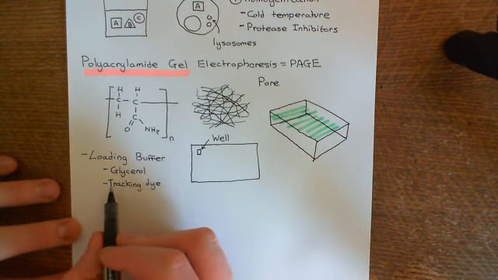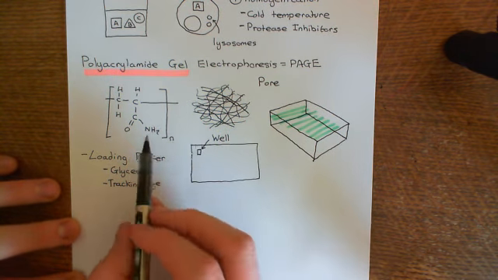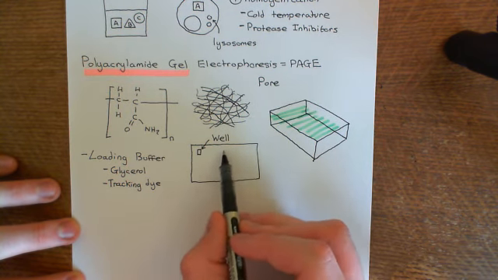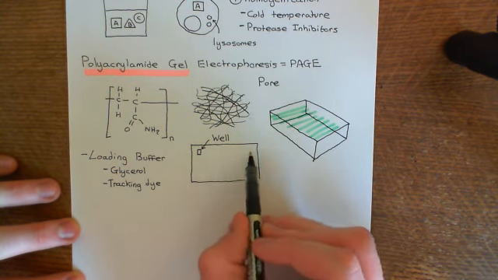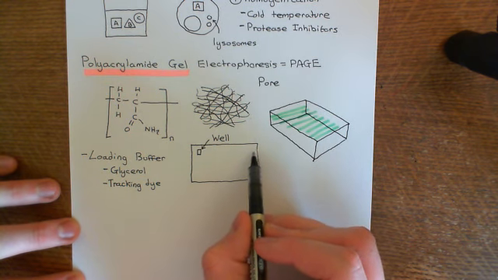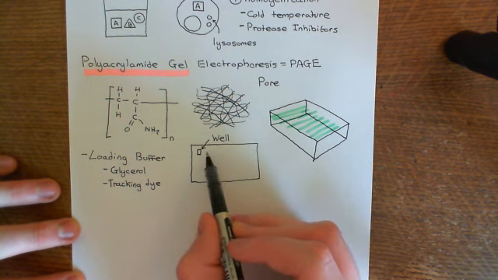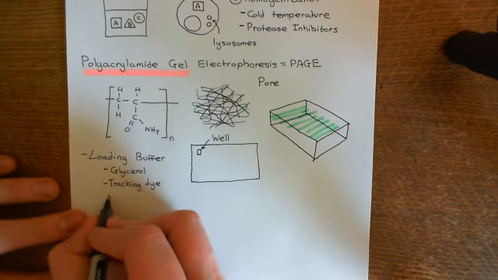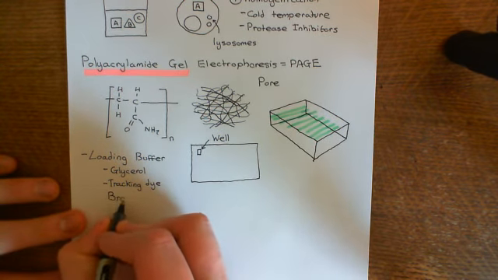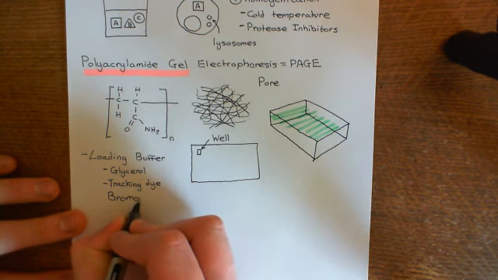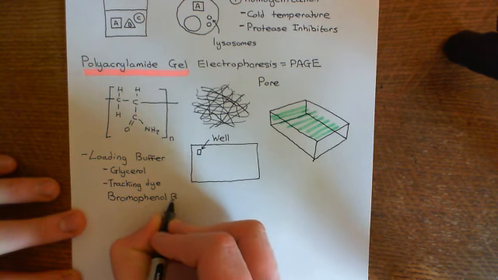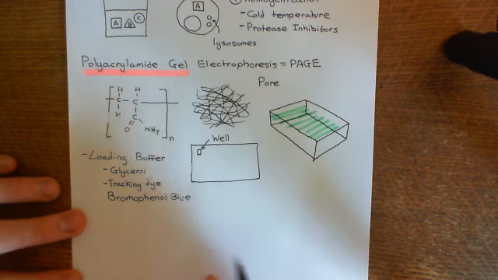Okay, and the tracking dye will move faster than any of the proteins. So, if you've got the tracking dye over here, it means that all the proteins are somewhere further back. So you'll stop the process when the tracking dye gets close to the edge, so that there's no chance that the proteins will have ever got to that edge. And the tracking dye that is generally used is known as bromophenol blue. Okay, right, so those are the two things in the loading buffer.